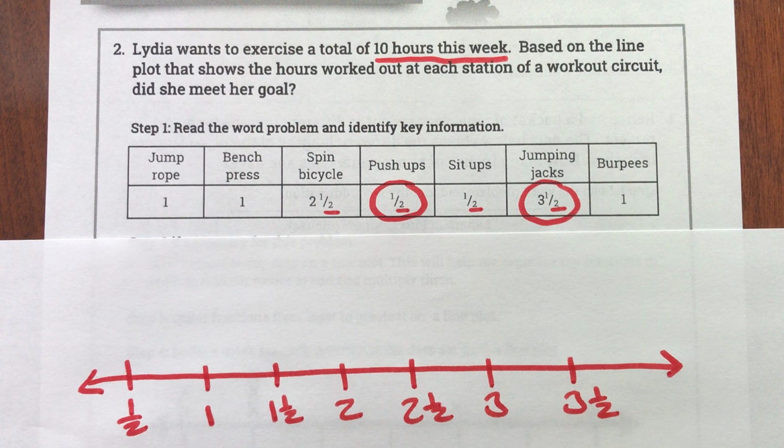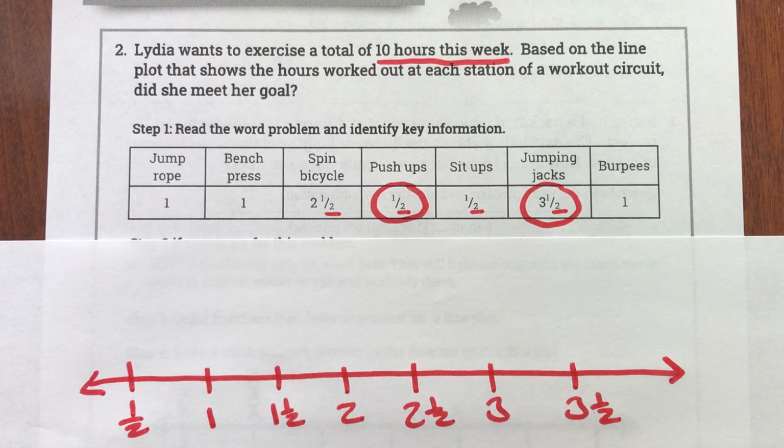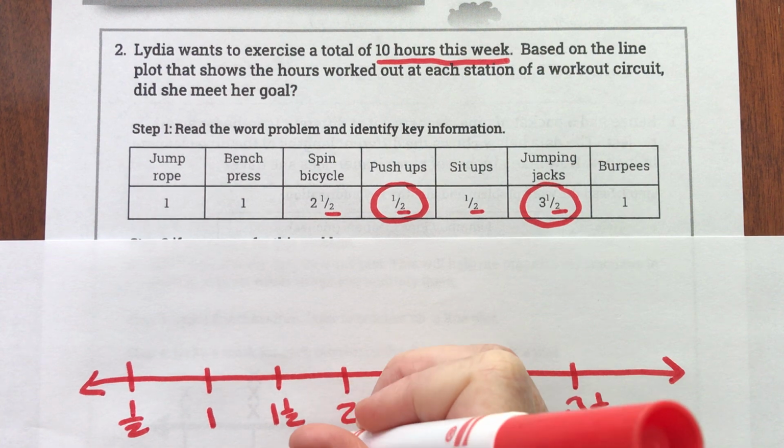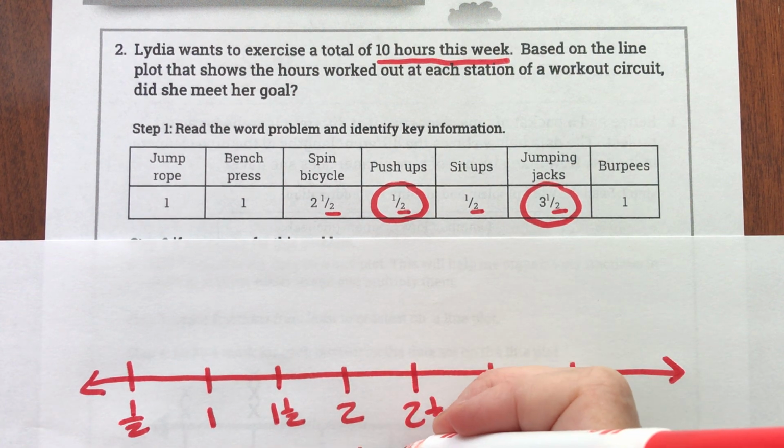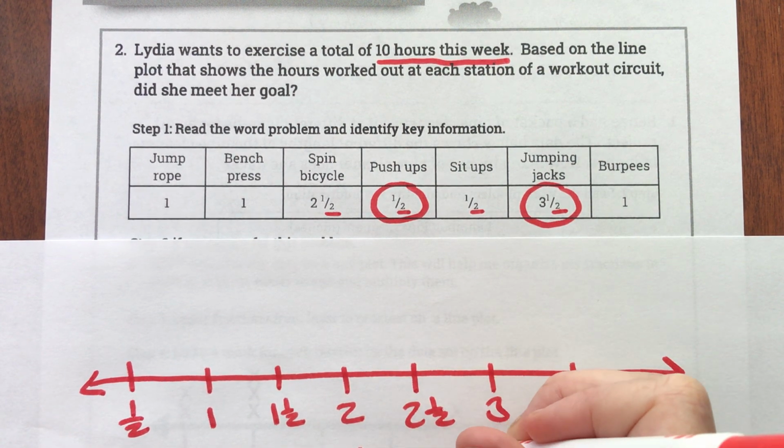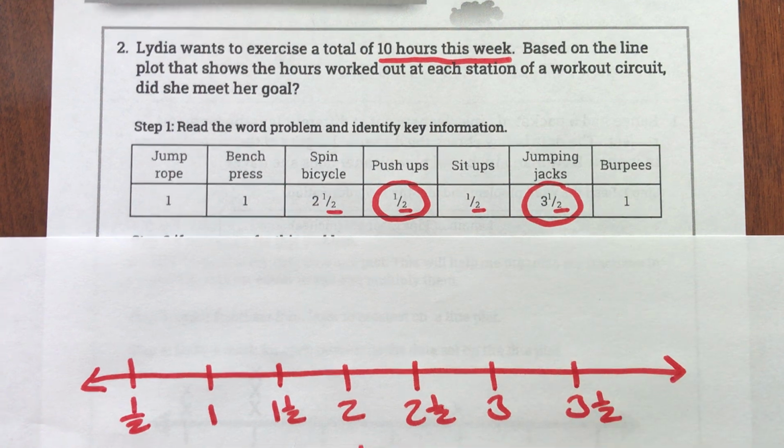I didn't really leave a lot of room for my title up there, so maybe I'd have to put a title down here. I could just say like maybe Lydia's exercise. Okay, and you didn't see that.